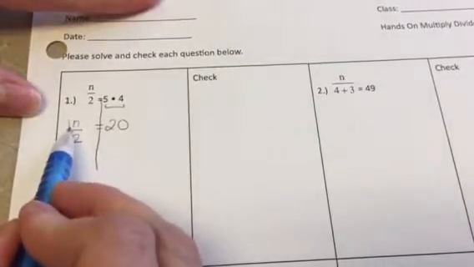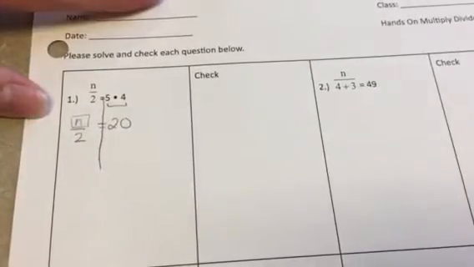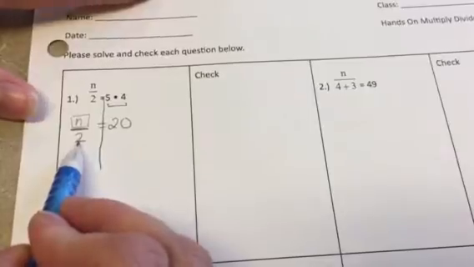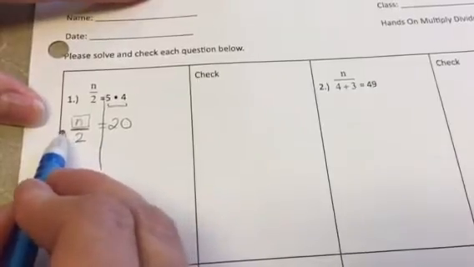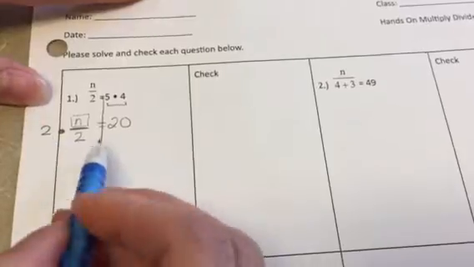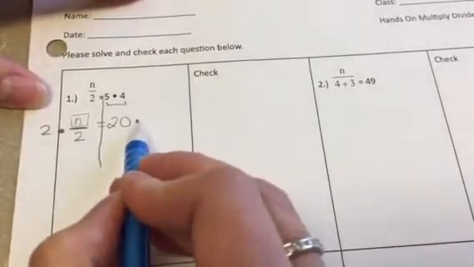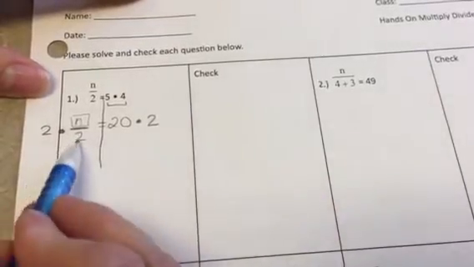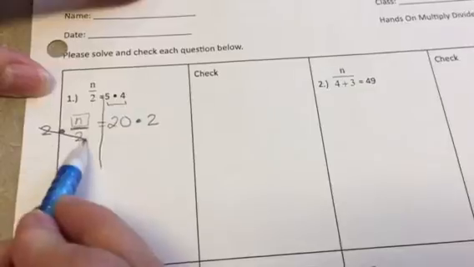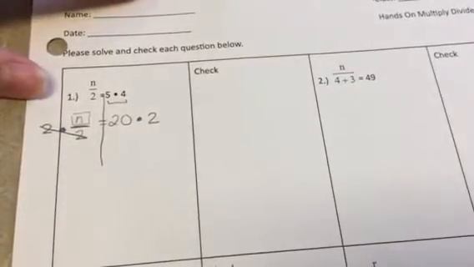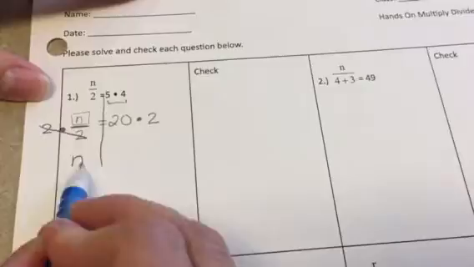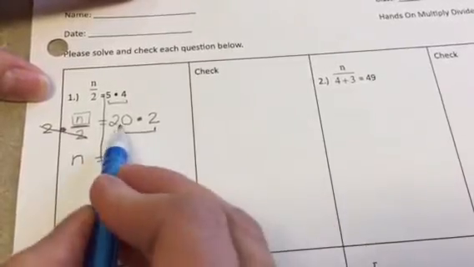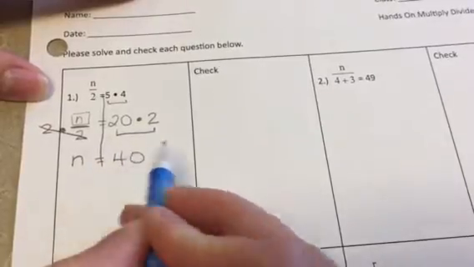So to get n by itself, or to isolate that variable, we have to do the opposite of divide by 2. So the opposite of divide by 2 is to multiply by 2. And whatever we do on one side of the equation, we have to do it to the other side. So I'm going to multiply by 2 over there also. So when you have divided by 2 and times 2, they kind of cancel or reduce each other out. So we've isolated the n, that's all that's left. Now I have to do the multiplication over here. 20 times 2 is 40.